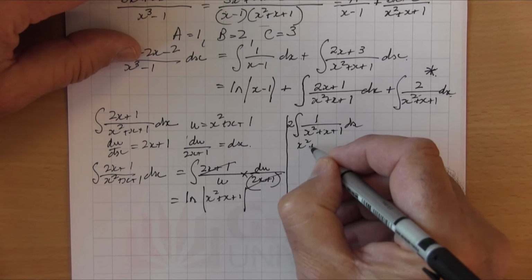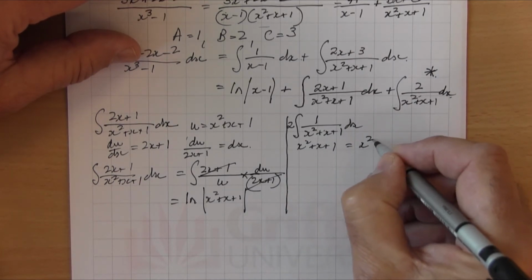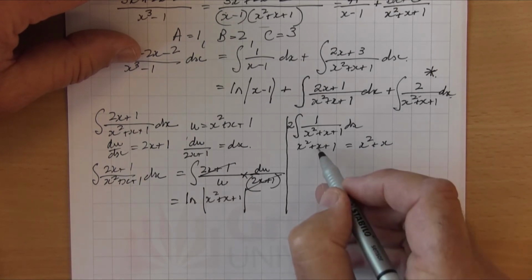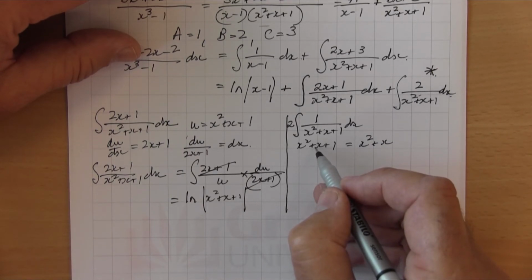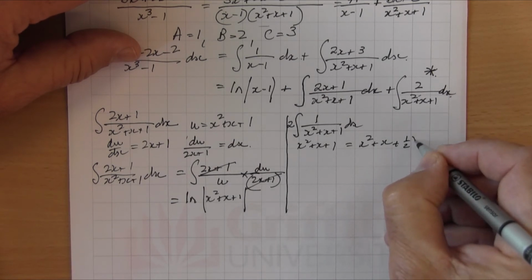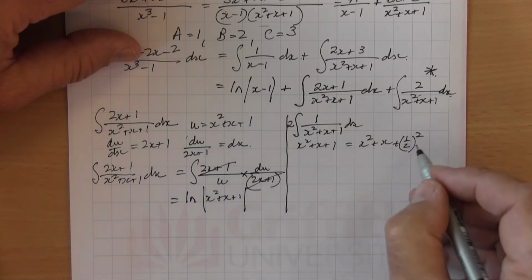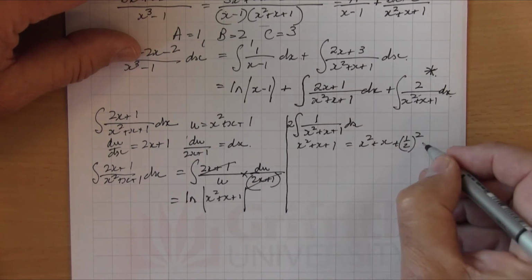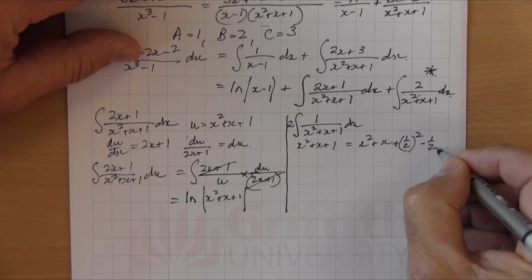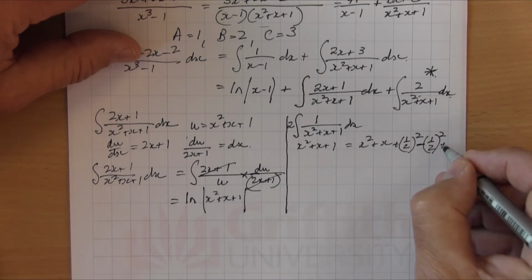So let's go through with completing the square. You've got x squared plus x plus 1 is equal to x squared plus x. Now it is half the coefficient squared you've got to add, so it'll be plus a half squared. The coefficient of x here is 1, half of that is a half, and if we add, we've got to subtract, so we keep the same value, and then we've got the plus 1.